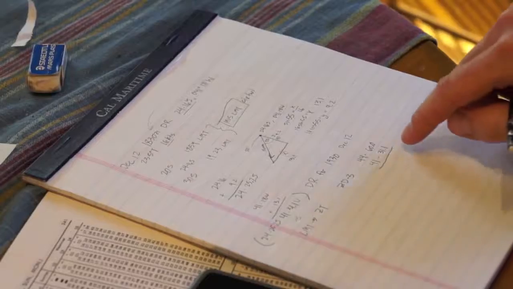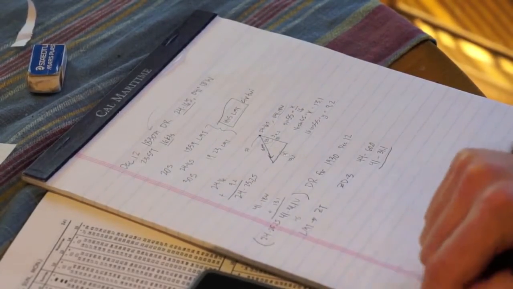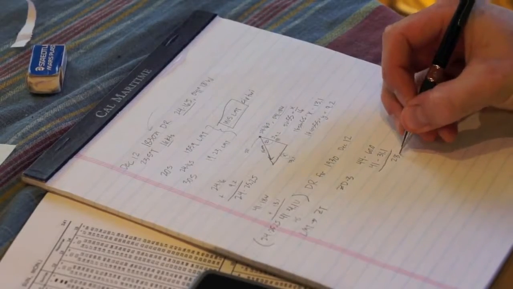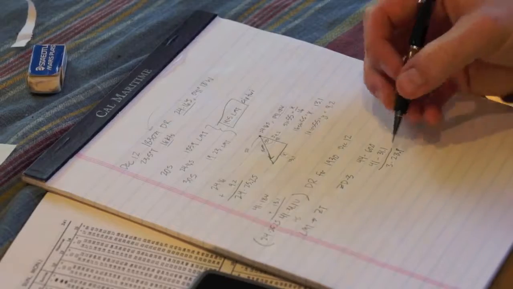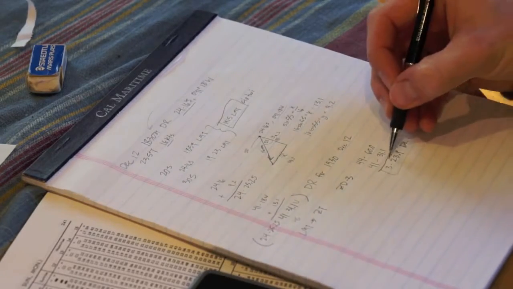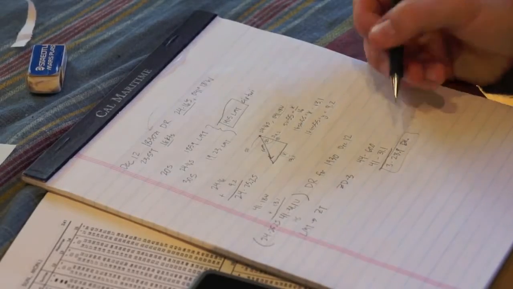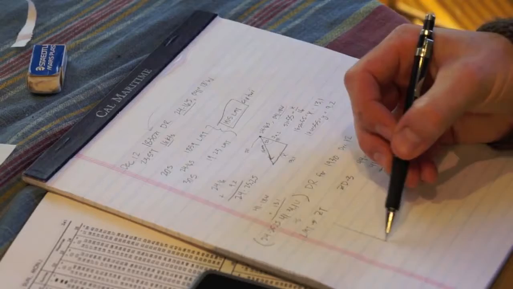Alright, so I'm going to do this from the right to the left here. 60 minus 31.1, 28.9, 44 minus 41 is 3. So right here, this is our D low: 3 degrees, 28.9 minutes. And I'm going to draw a picture of the time zones.